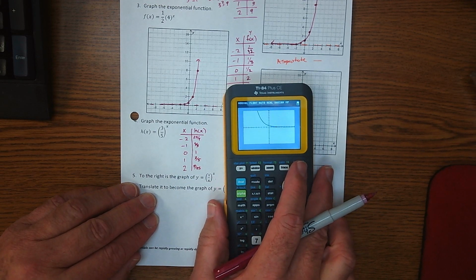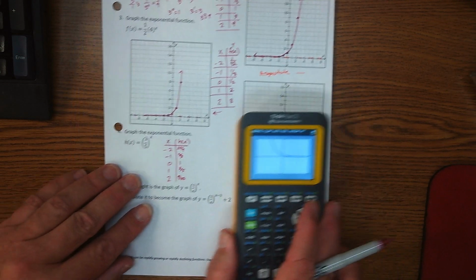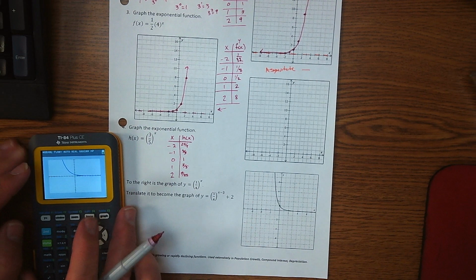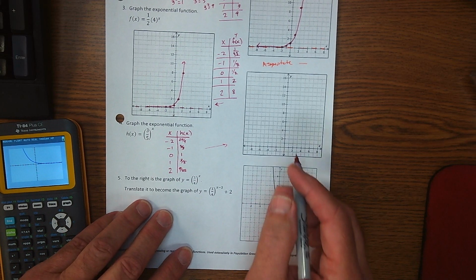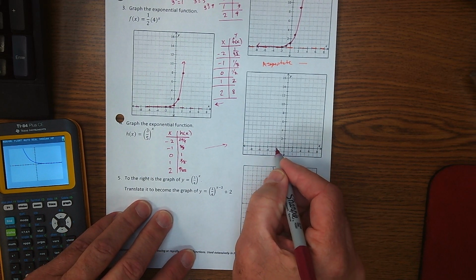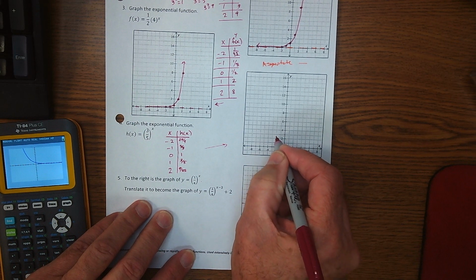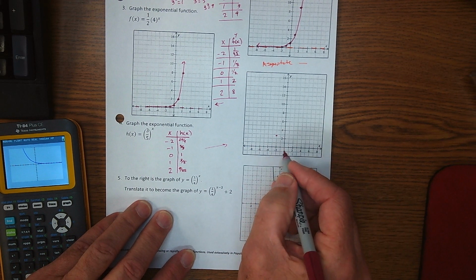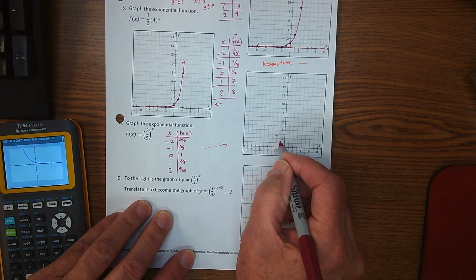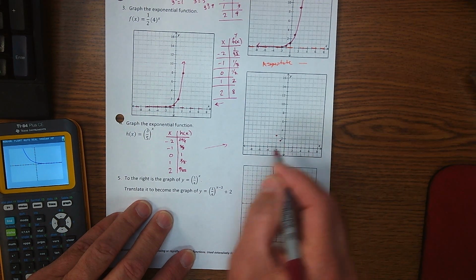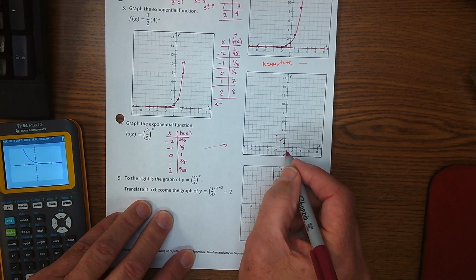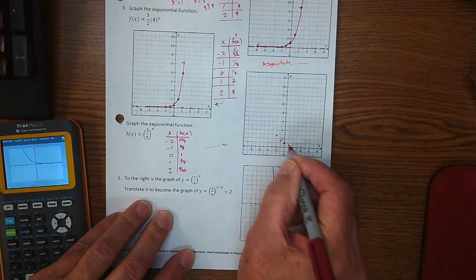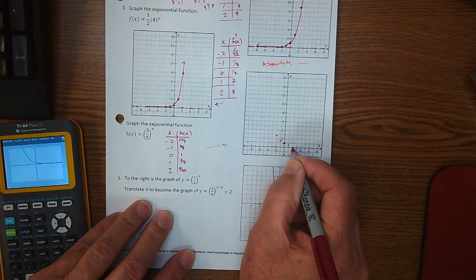And again, I can see what my graph should look like when I get done. So I go over to graph my function. I can kind of mirror this. I'm going to put these on this graph over here. So I got -2 and 25/9. That should be up here. It's almost 3, so I'm going to put it up here, almost 3. 25/9 is right there. Then I got -1 and 5/3, which is 1 and 2/3, so I'll be right there. 0 and 1 is right there. And 1 and 3/5 is right here. And 2 and 9/25 is down here close.